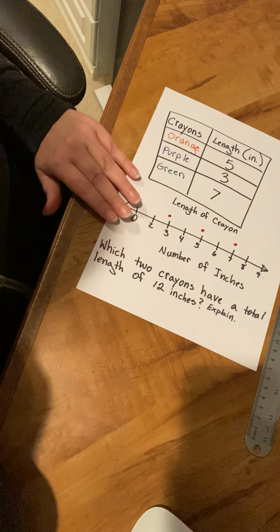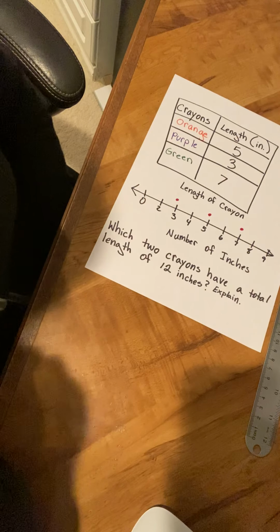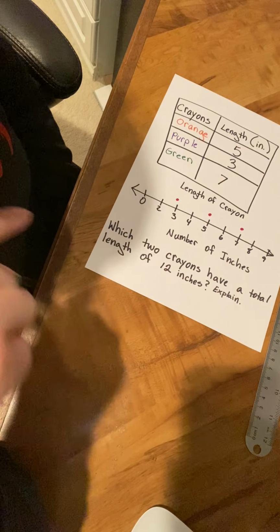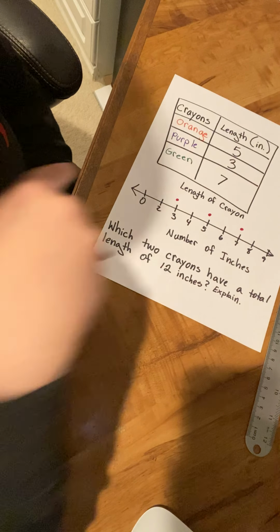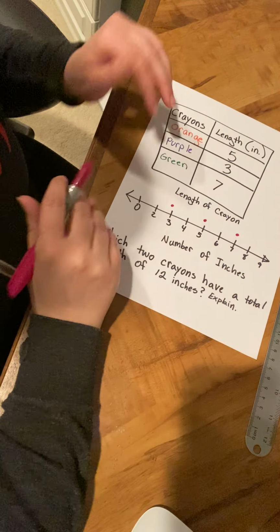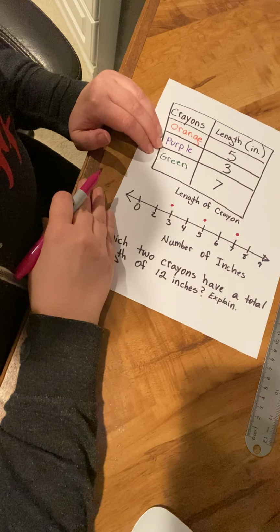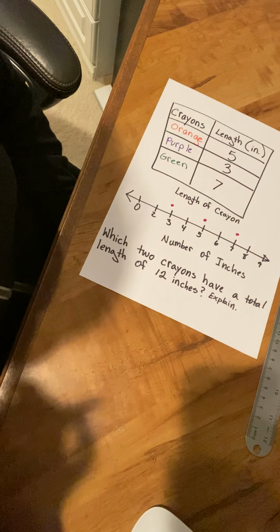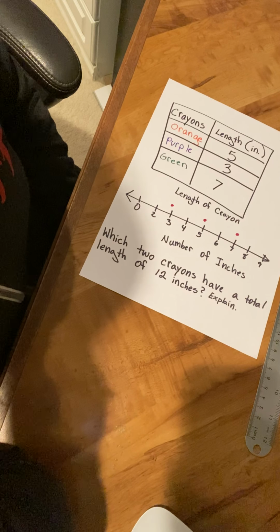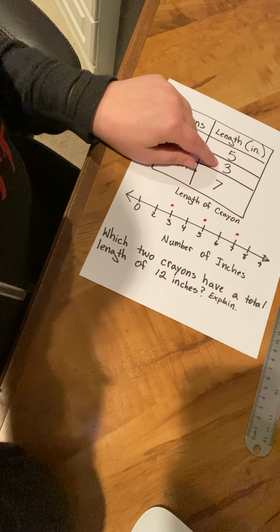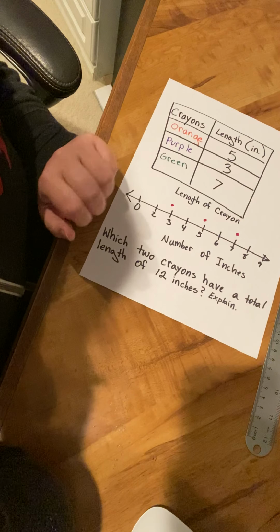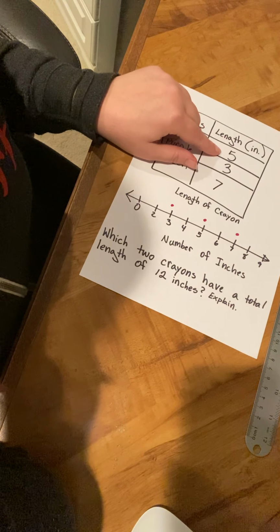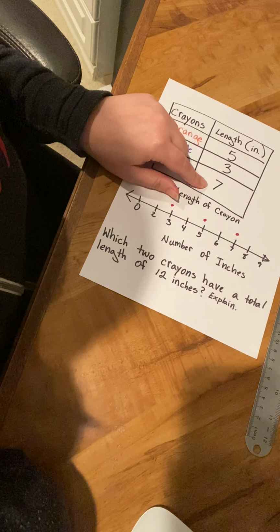So here, my question is, which 2 crayons have a total length of 12 inches? Explain. When I look at these crayons here, which 2 numbers could I add together to make 12? 5 and 3, I know that's 8, so that's not it. I could try 5 and 7.